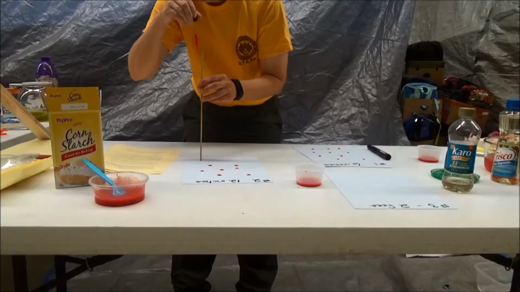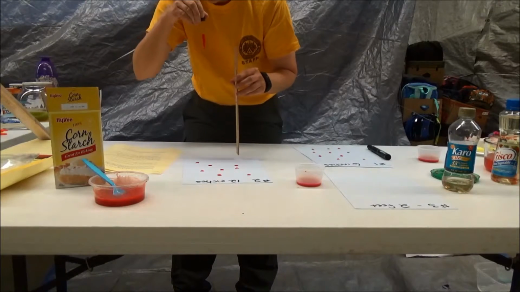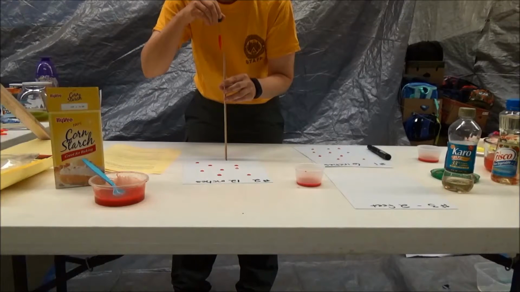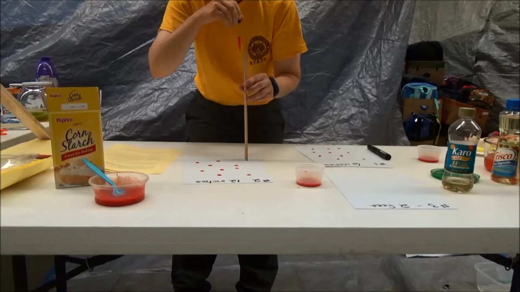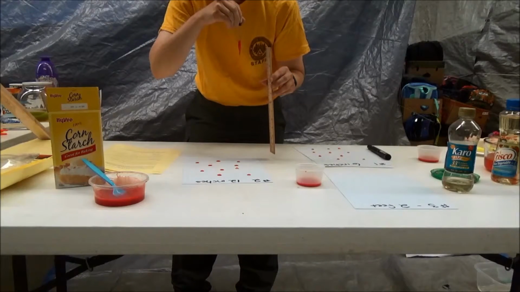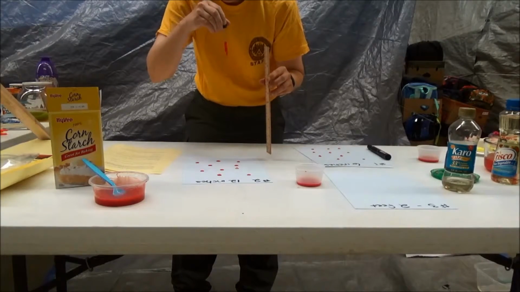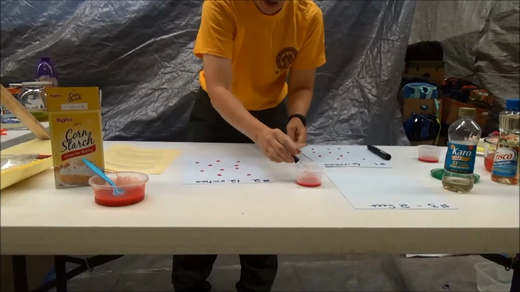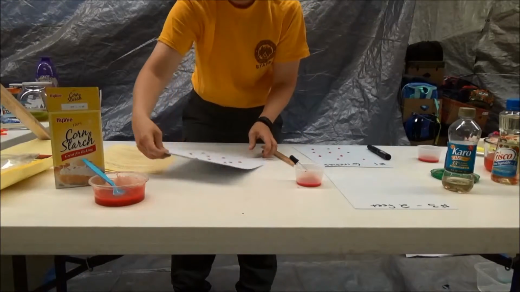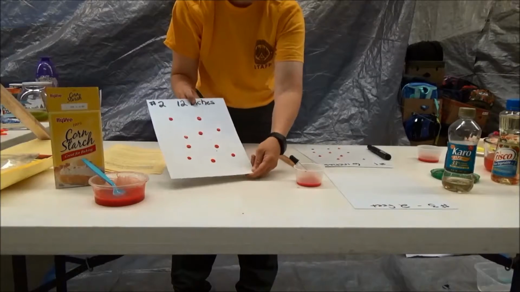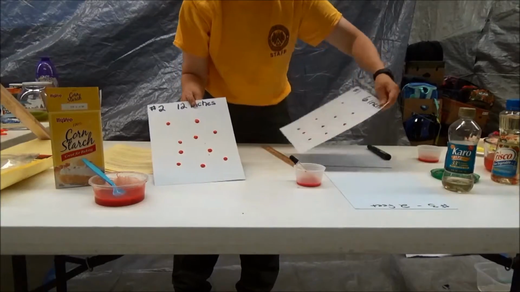The hardest thing for them is going to be to just do one drop instead of releasing their entire eyedropper full. You can see from 12 inches our size increased just a little bit. You can compare it, the 6 to the 12.